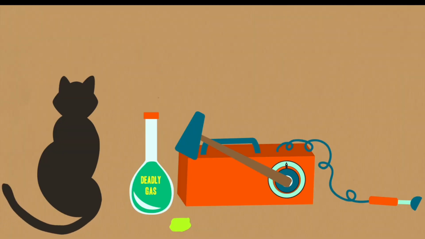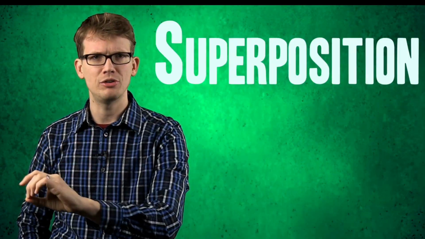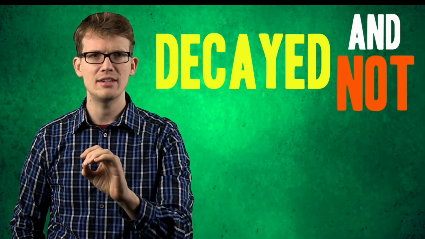So there's a 50% chance that at the end of the hour, that vial has been broken and the cat is dead, and an equally good chance that the vial hasn't been broken and the cat's just kicking it wondering what's for supper. But what's actually happening in the box? According to quantum mechanics, any one of those radioactive atoms would be in a superposition of being both decayed and not decayed at the same time, because that's how quantum objects act. So then that decayed atom will have both killed and not killed the cat, right? Well, that's the logical conclusion, but a cat isn't a quantum object.